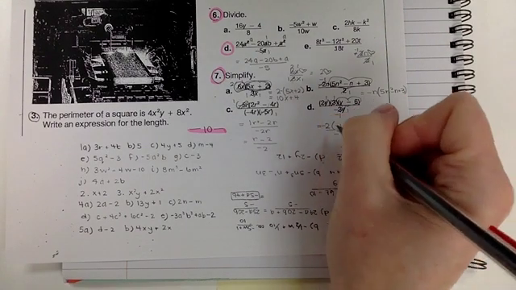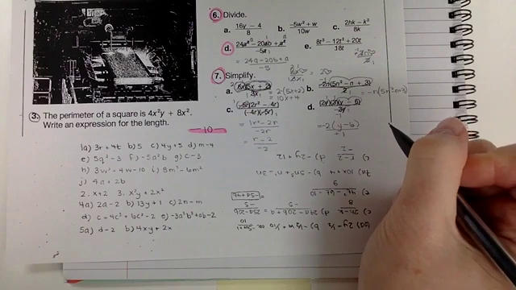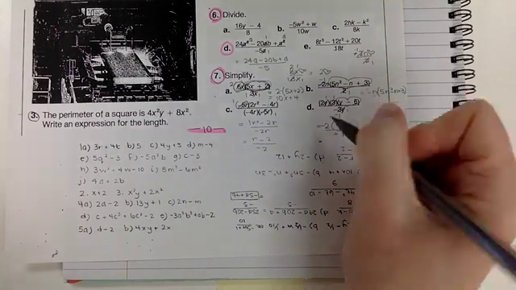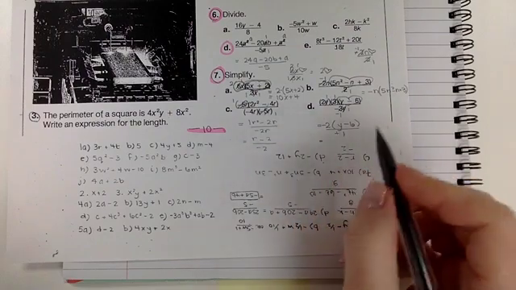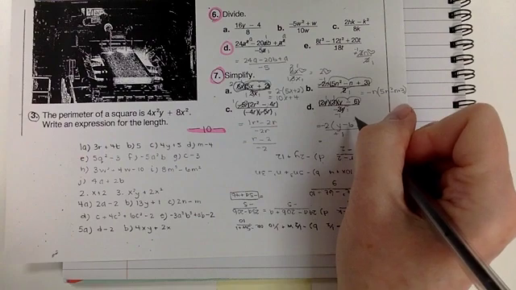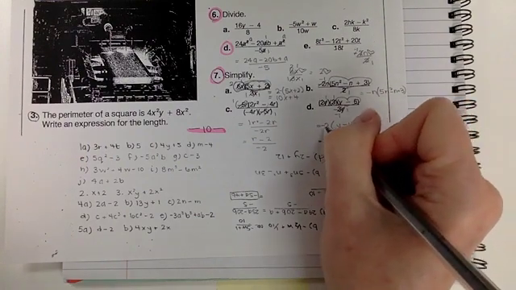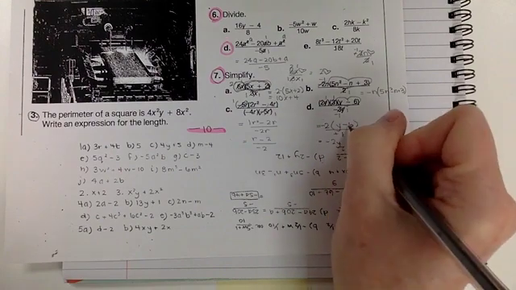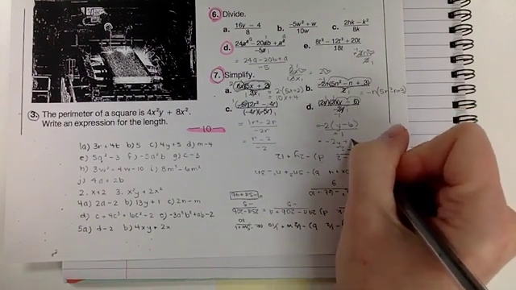So same idea, if I just move it to the top, then I've got positive 1 on the bottom. And now probably, yeah, they multiplied this 2 in. So negative 2 times y is negative 2y. Negative 2 times negative 6 is plus 12.